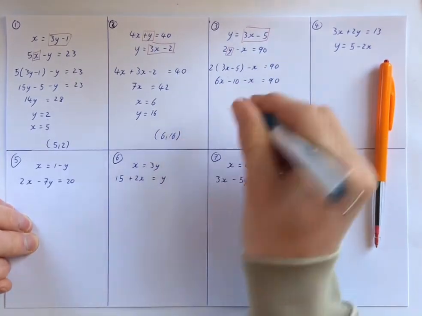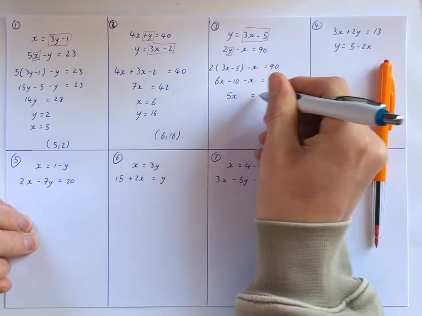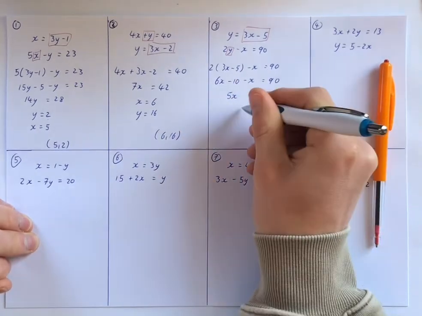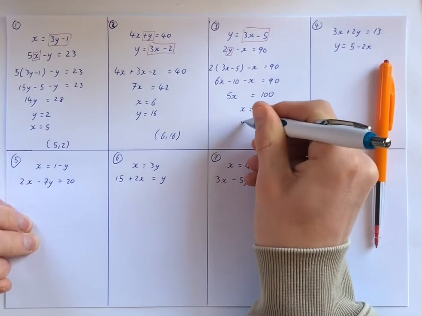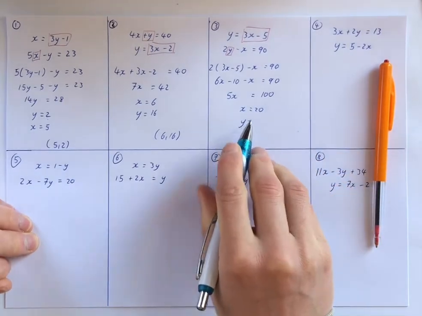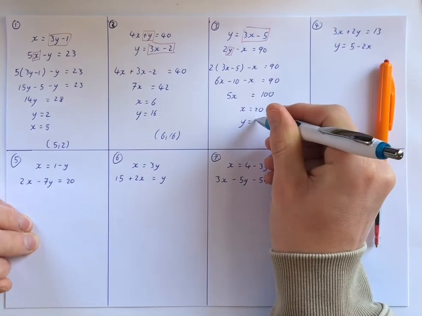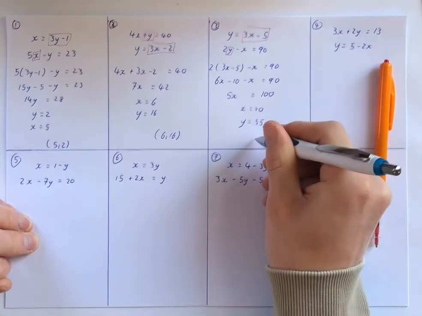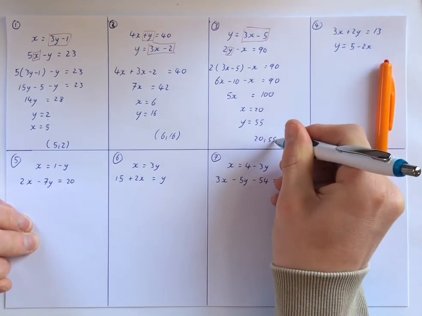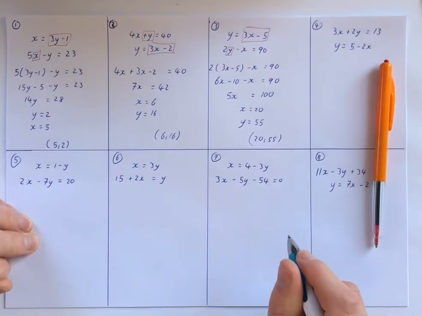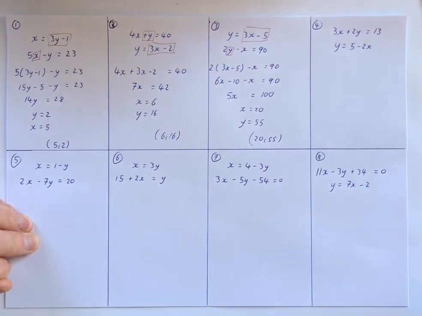Adding 10 and collecting like terms. X is 20. Then I just need y, which is 3 lots of 20, 60, minus 5, 55. So the point of intersection is 20, 55.